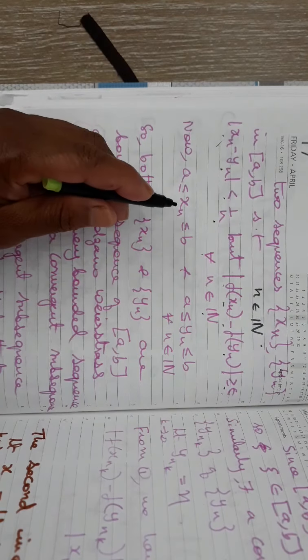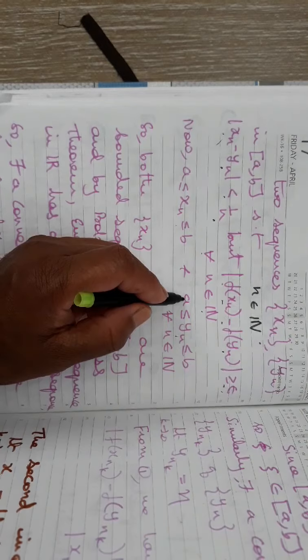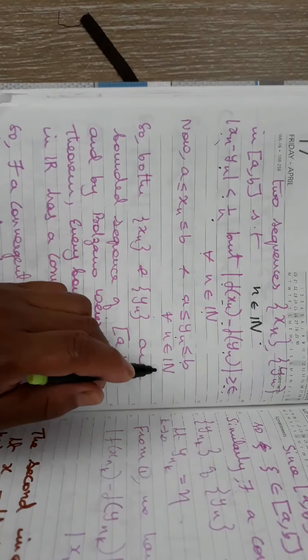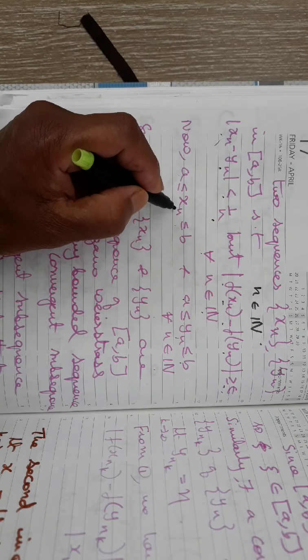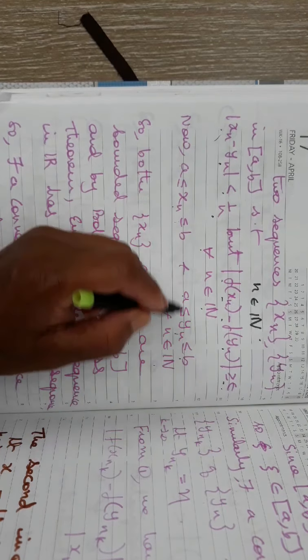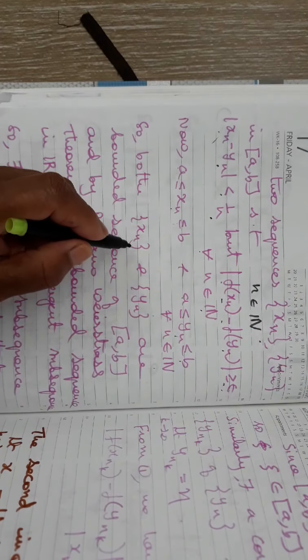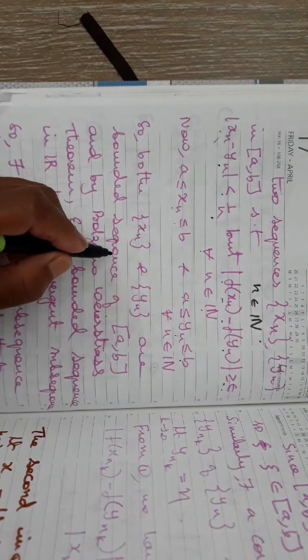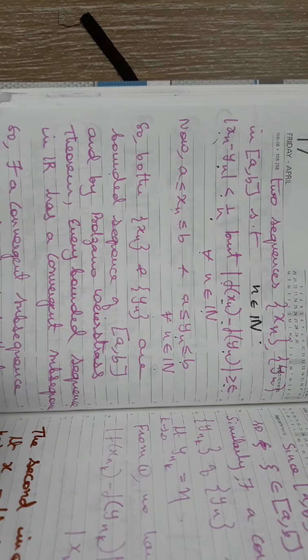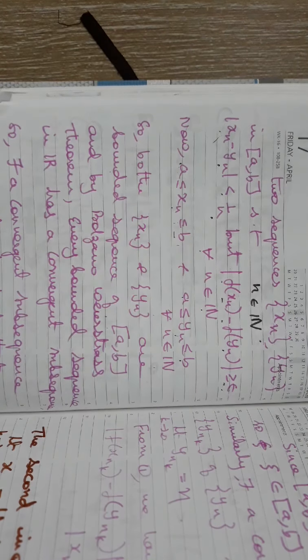Now as we know, a <= xn <= b and a <= yn <= b for all n belonging to N. That is, x1 lies between these 2 points a and b, y1 also, and for n equal to 2, the same thing. So both sequence xn and sequence yn are bounded sequences in closed interval AB. Why are they bounded sequences? Because they lie between these 2 points a and b.